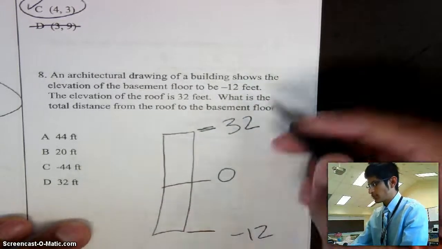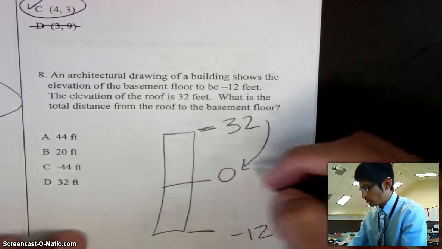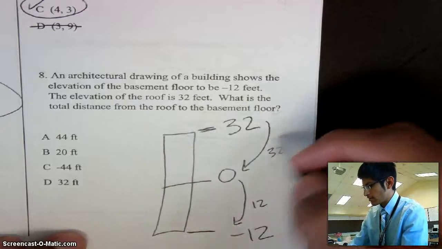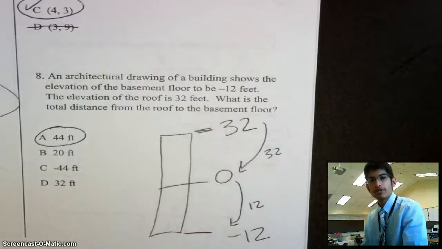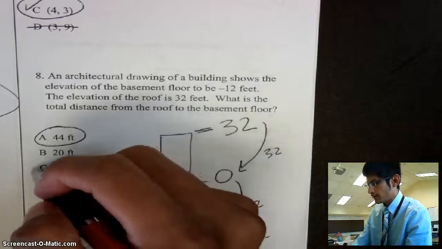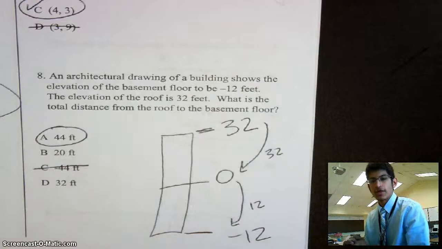So it's saying, what is the distance from the bottom to the top? So this would be 32 feet. And this would be 12 feet. So you put this together, 32 plus 12 equals 44. And remember, distance is always going to be positive. It's asking about the absolute value. That's why it's not negative 44. The answer is positive because it's saying what is the distance. And the total distance will always be a positive number.